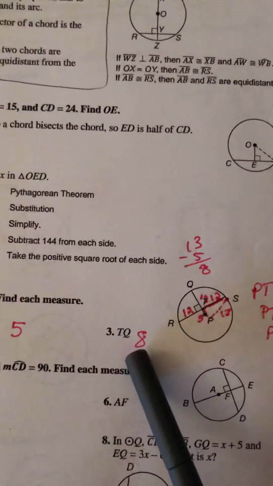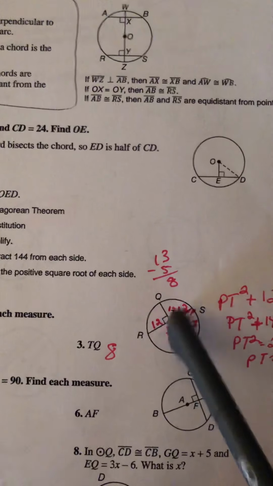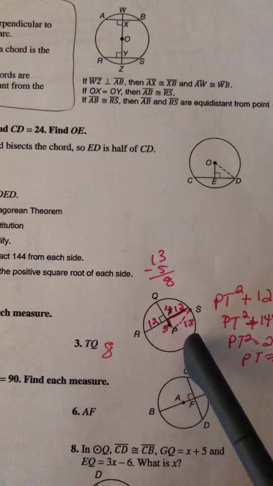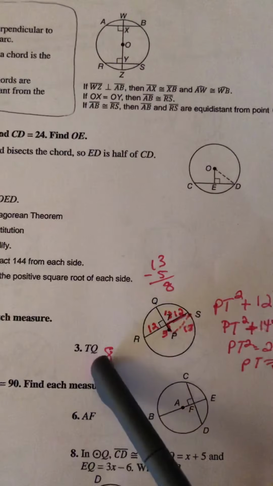But then it wants the length of TQ. But remember that PQ is a radius, and it had a length of 13. And we figured out from P to T was 5. So I took 13 minus 5. So the length of TQ is 8.